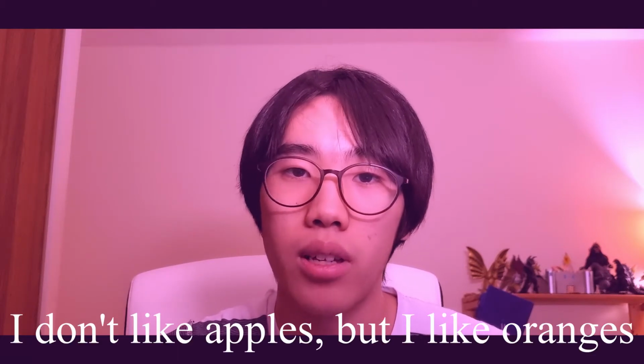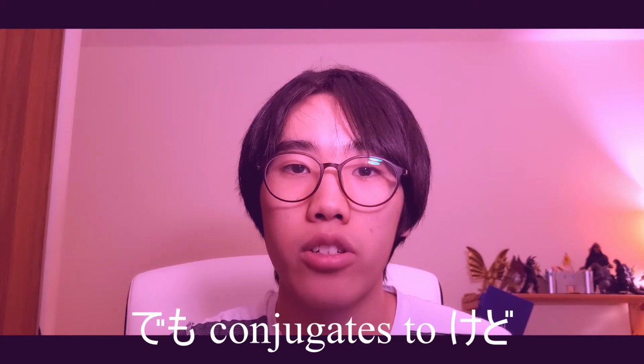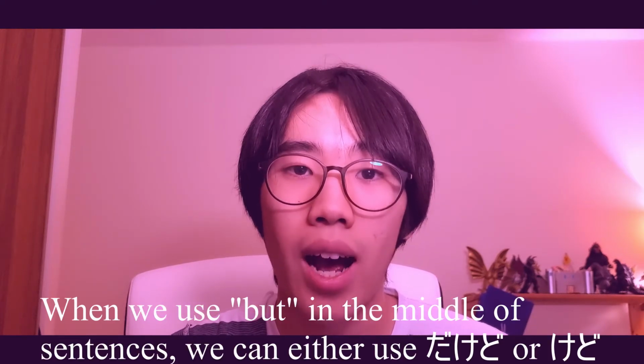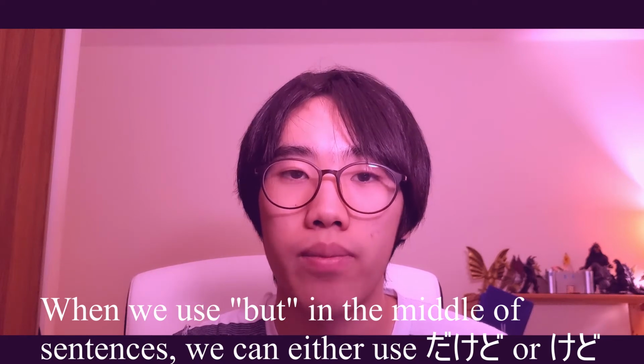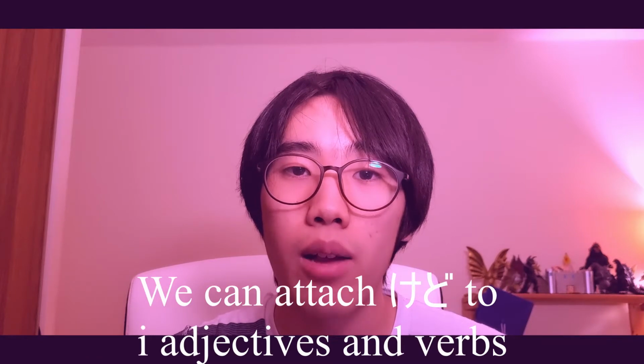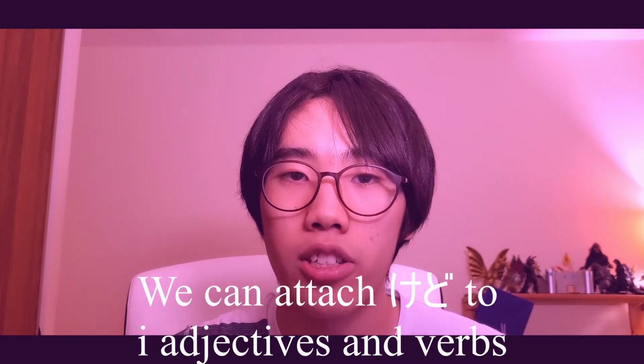So the question becomes, what if we want to put but in the middle of a sentence, like I don't like apples, but I like oranges? In this case, we have to use another sentence particle. Actually, demo can be conjugated to the sentence particle kedo, and that's where dakedo and kedo becomes relevant. When we are using but in the middle of a sentence, we can either use dakedo or kedo. Now the difference between the two depends on what we're attaching dakedo or kedo to. We can only attach dakedo to na adjectives and nouns, and we can attach kedo to e adjectives and verbs.